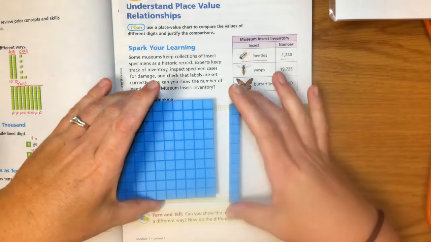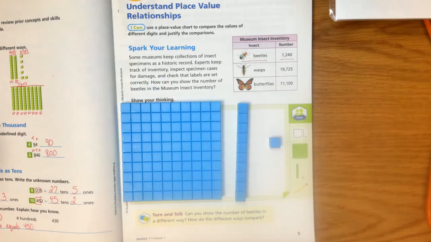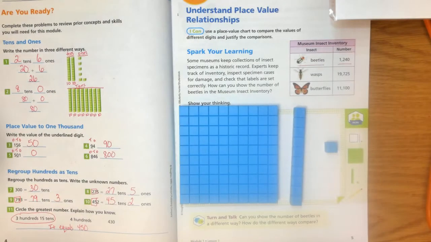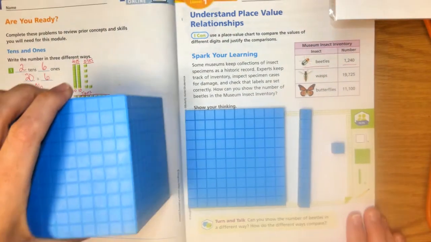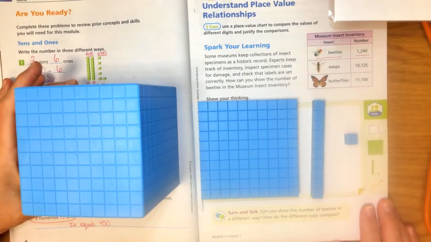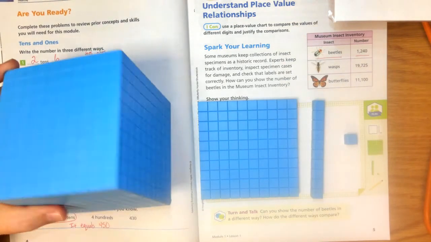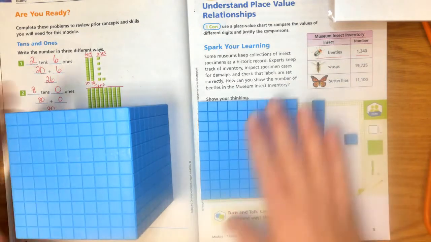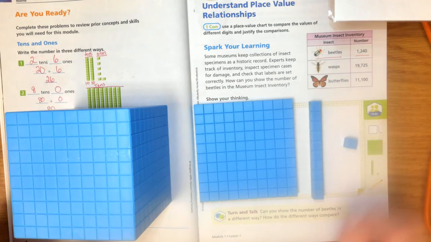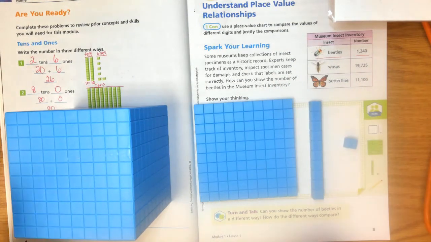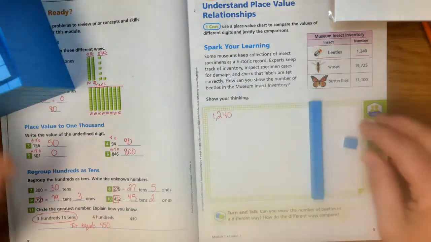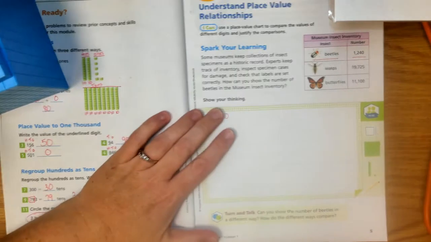This represents our hundreds place. And then we have these big cubes that represent our thousands place. So we can see with these place value blocks how we would represent it. Now, how would we draw this with our own pictures?